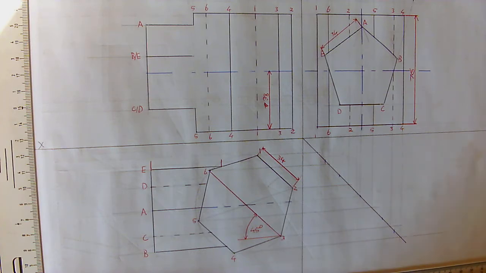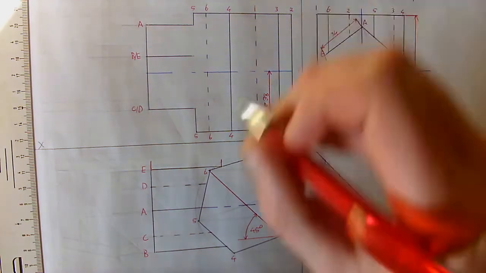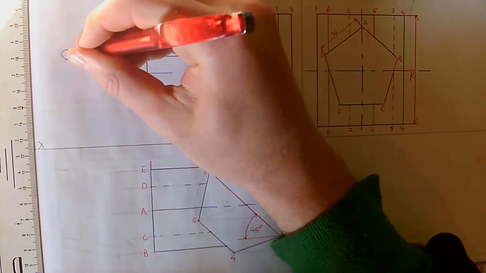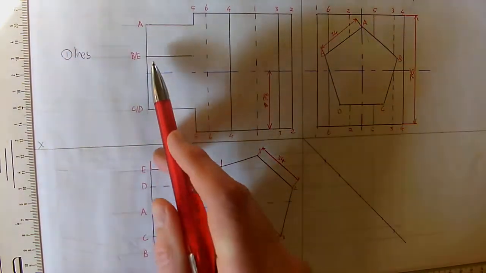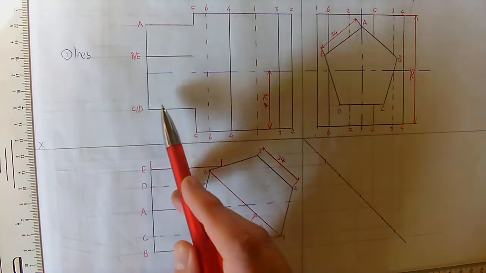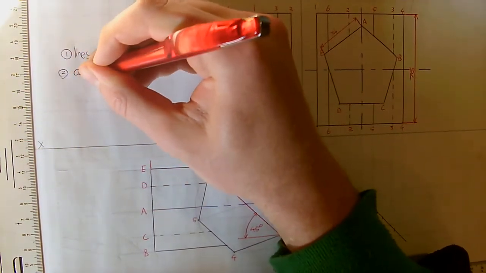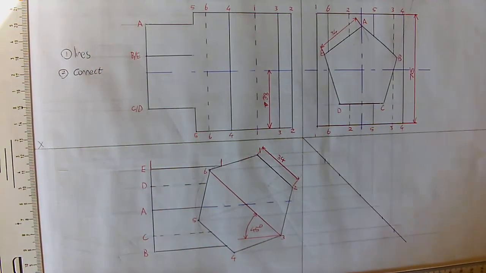Okay, step 1 is to finish the front view. Now I use 2 steps to do this. Let me write it down here. Step 1, the lines. So I first just worry about the distances of the lines, and in step 2 then I connect them. So I also do the lines first and then I connect.